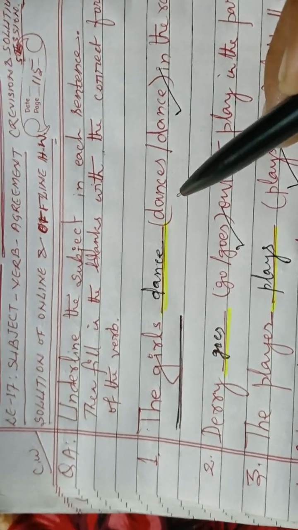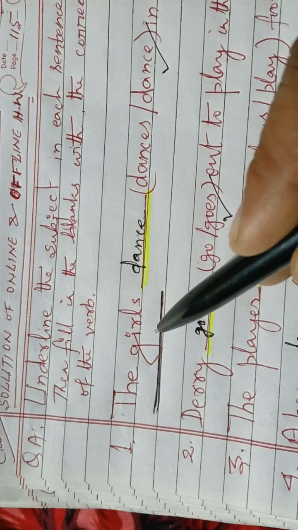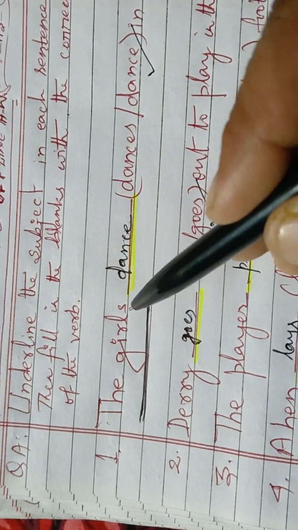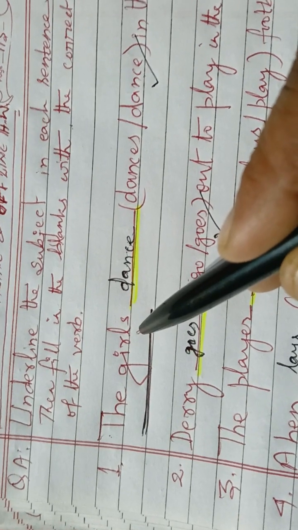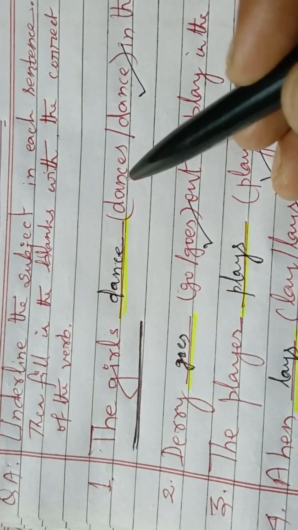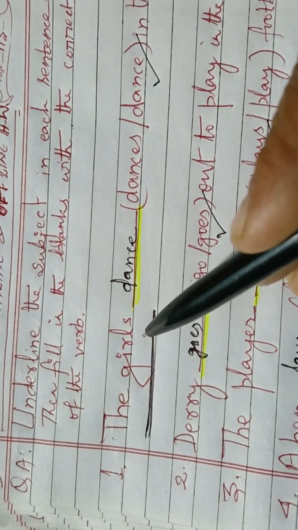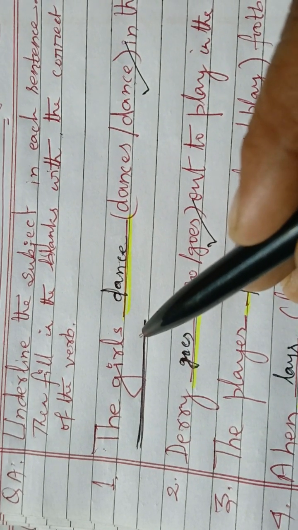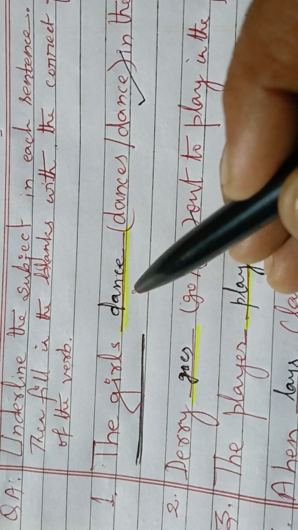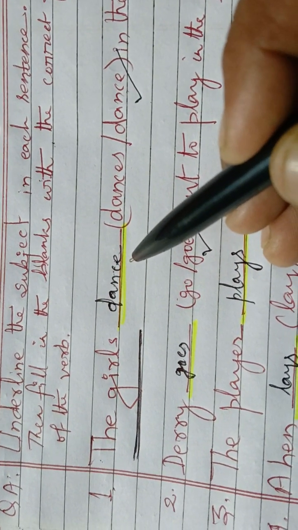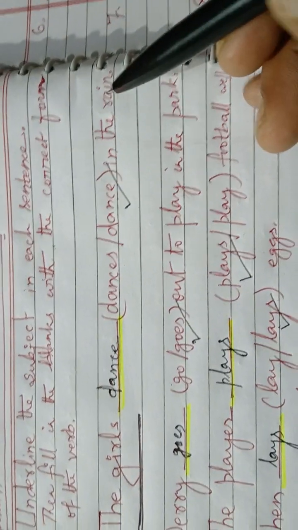So first of all, you have to understand whether your subject is in singular form or plural form. If the subject is in plural form, then the form of your verb will also be plural. You can see the girls are in plural form. So the verb dance is filled over here. Consequently, it becomes the girls dance in the rain.